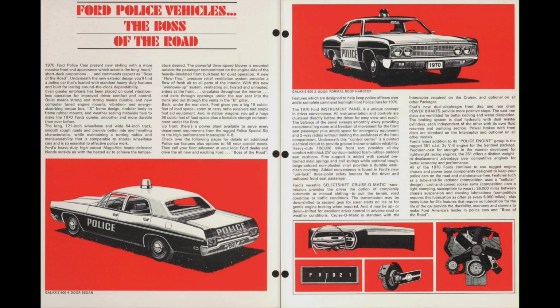These are pages 4 and 5 of the 1970 Ford Police and Emergency Vehicle Sales Catalog. Again, I'll stop talking for 5 seconds.